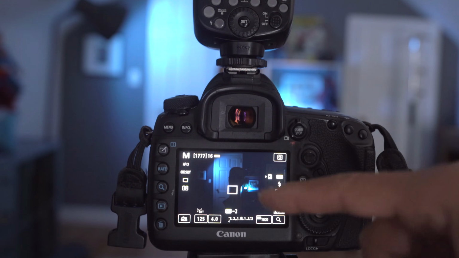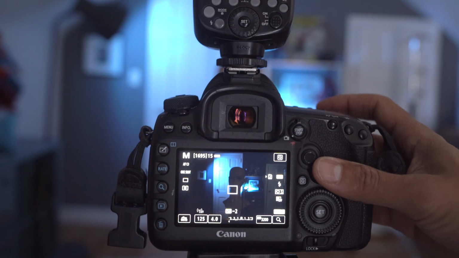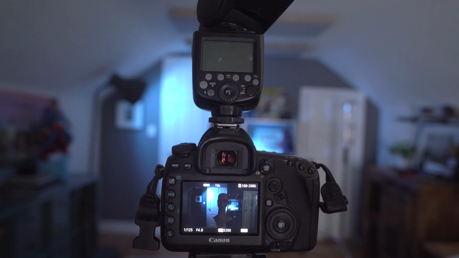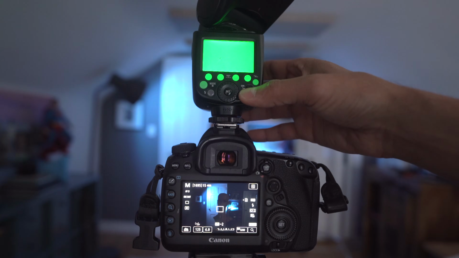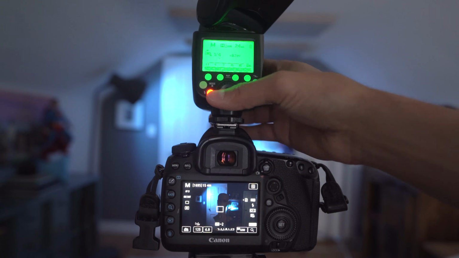We have a little bit of room environment. Let's try to get a little bit more room. We'll go to 32. Let me take a test shot so you can see. And now, as you can see, we have the blue exposed how we want it. Now, if we turn on our flash and we have it on manual, let's go to manual mode. We do not want TTL mode.